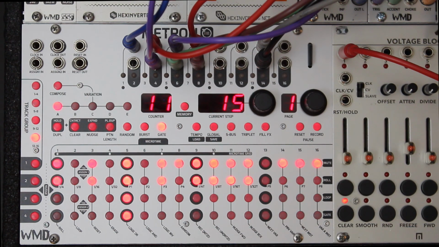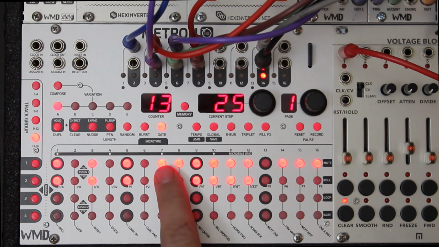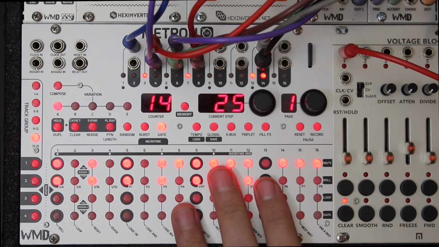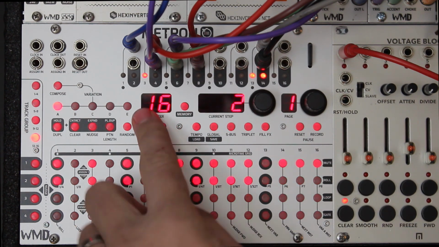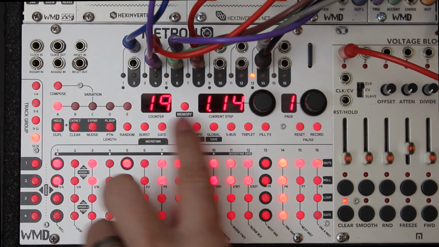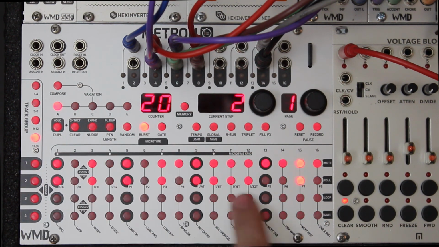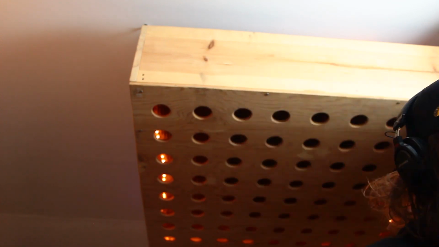Again, if it's flashing, that means the value displayed on the current step window is on that step. If it's bright, it means it has some sort of gate information, or burst information if you're inside of bursts. If it's completely off, there's no data on that step. And if it's just dim, that data is just regular old trigger data.